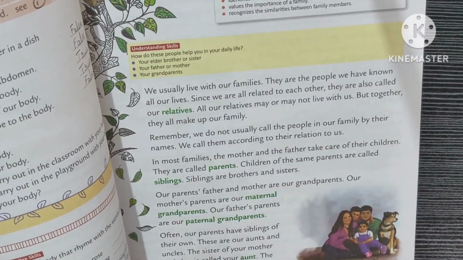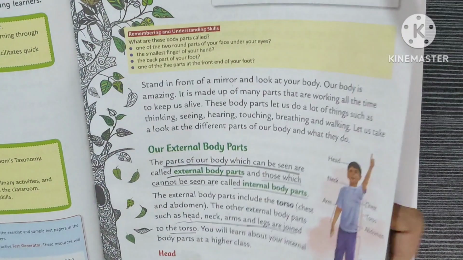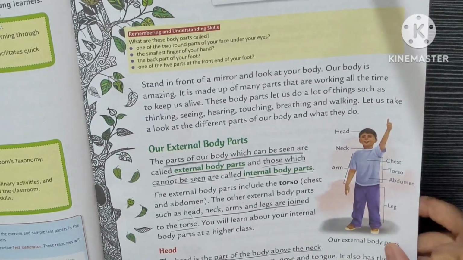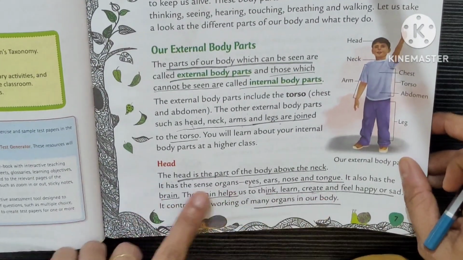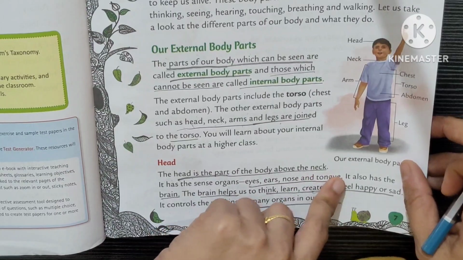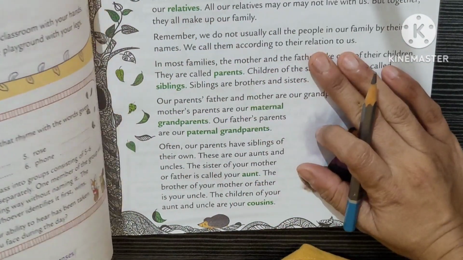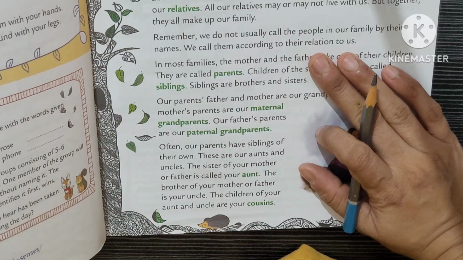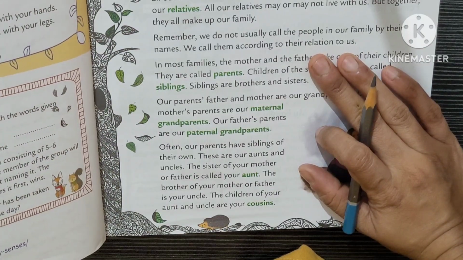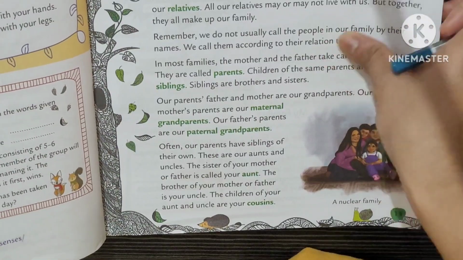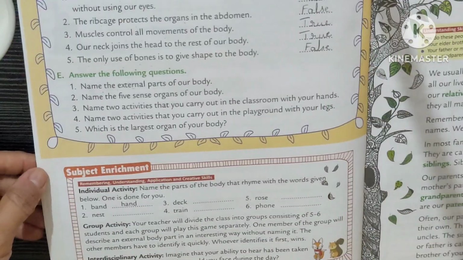Name the 5 sense organs of our body. Eyes, ears, nose and tongue. Eyes, ears, nose and tongue are the sense organs of our body. Name which is the largest organ of your body. Skin is the largest organ of your body.